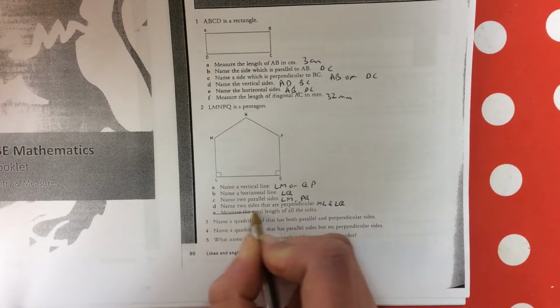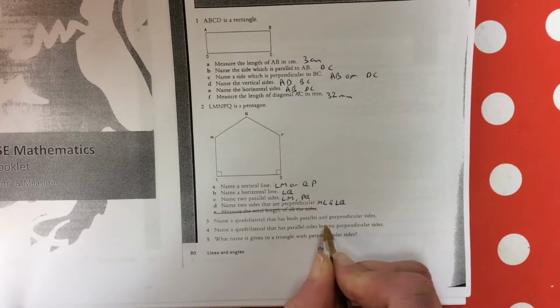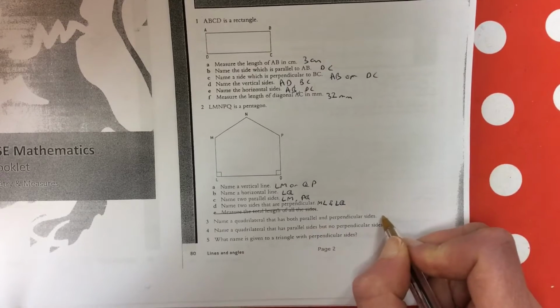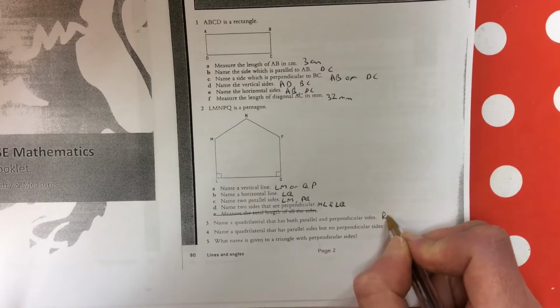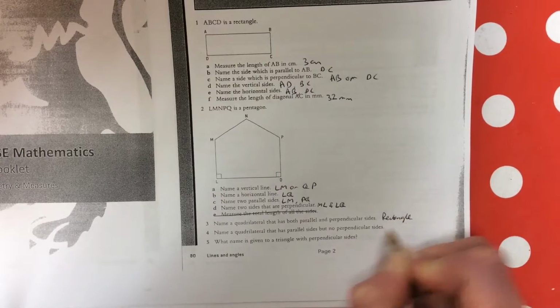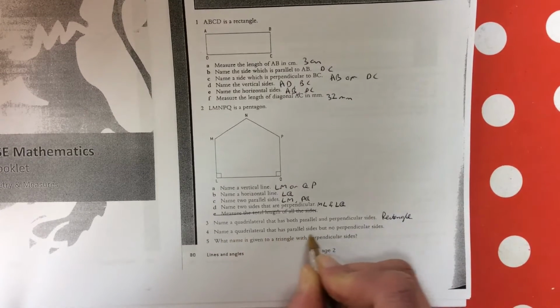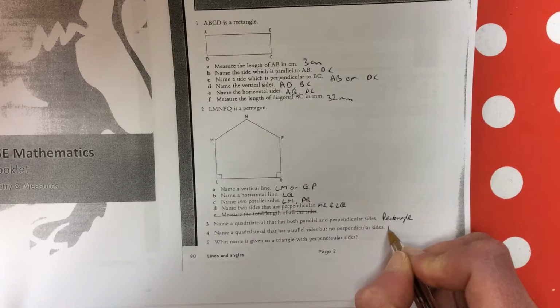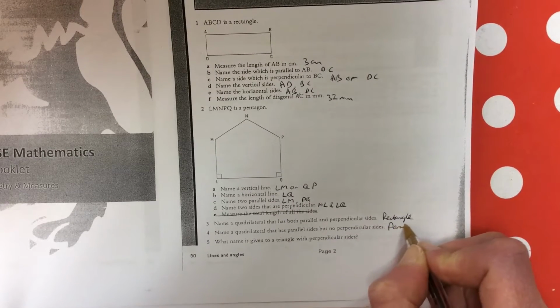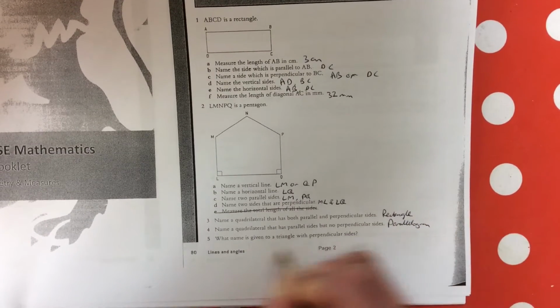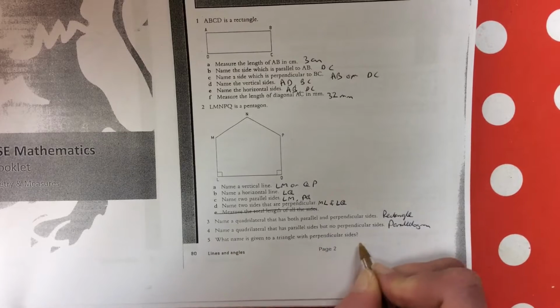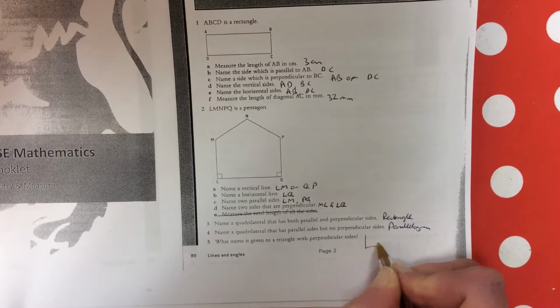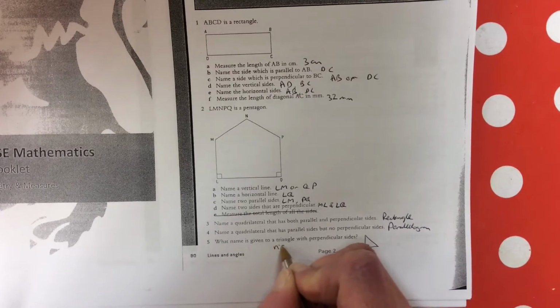Measure the total length of the sides, we'll just leave that bit out. Name a quadrilateral which has both parallel and perpendicular sides. Rectangle or square. Name a quadrilateral which has parallel but no perpendicular sides. That is your parallelogram. What is the name given to a triangle with perpendicular sides? That's one that meets at right angles. So it's a right angled triangle.